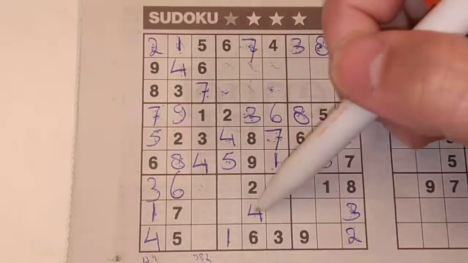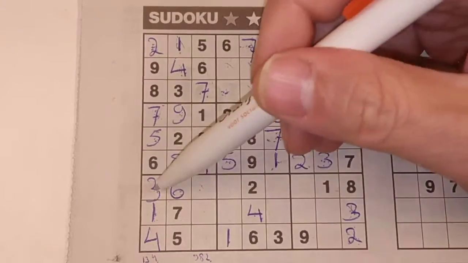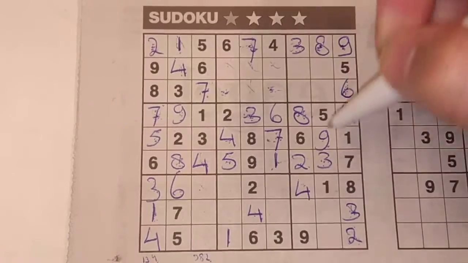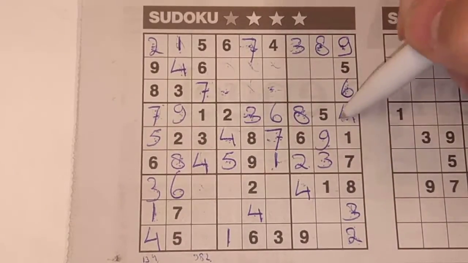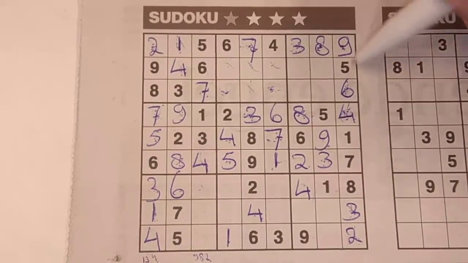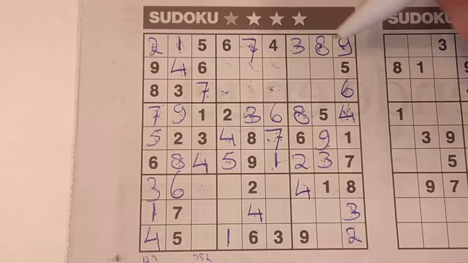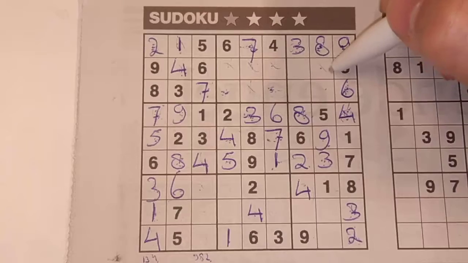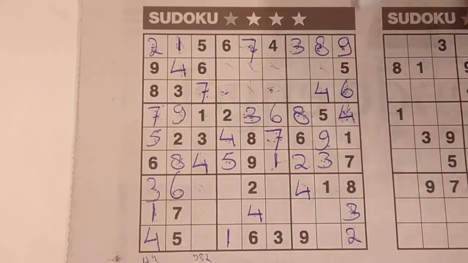4 in this row, 4 in the row above. So in this row, the only place for the 4 should be here. 4 in this column, 4 in that column, the last column. So in the column between, the only 2 places for 4 are here and there. But I see here 4, no 4 there. 4 should be here.